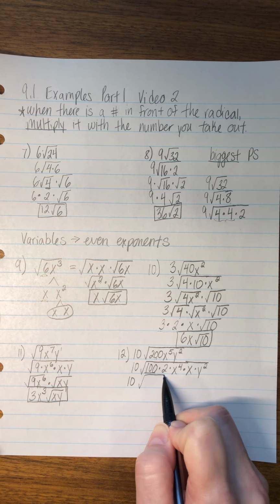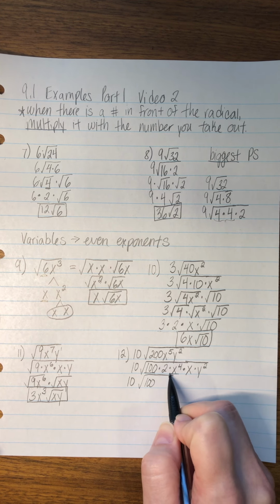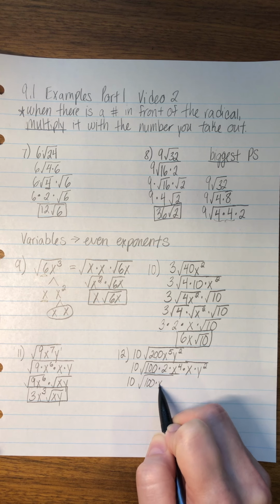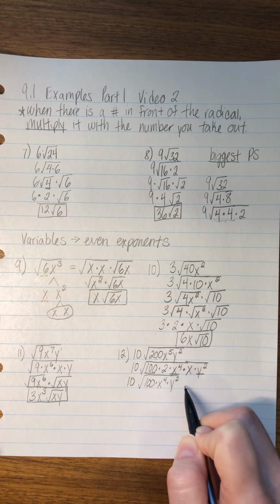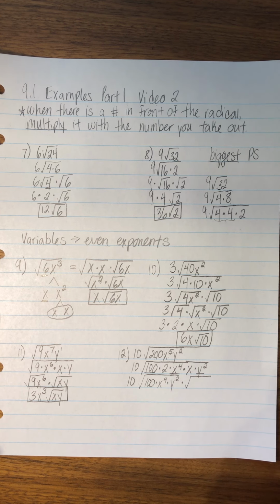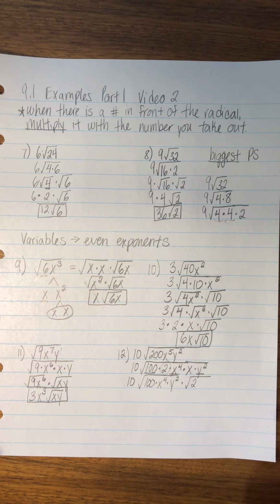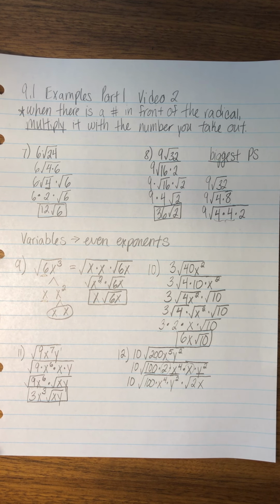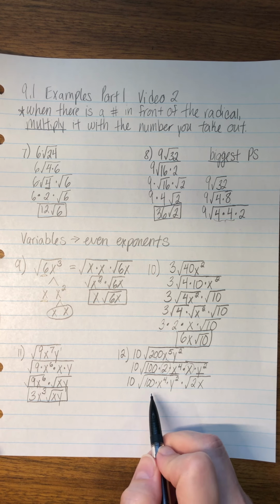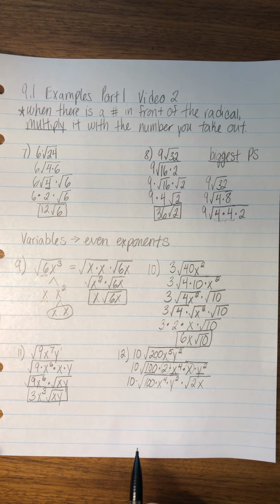100 is a perfect square. That's going to go in this first radical. X to the 4th, that's a perfect square. And y squared, that's a perfect square. In a separate radical, let's put the numbers that are not perfect squares. This 2 is not a perfect square, and this x is not a perfect square. Finally, we're going to take the square root of all of these perfect squares, and remember, we're multiplying it by the 10 in the front.